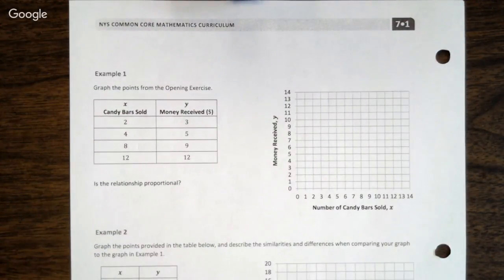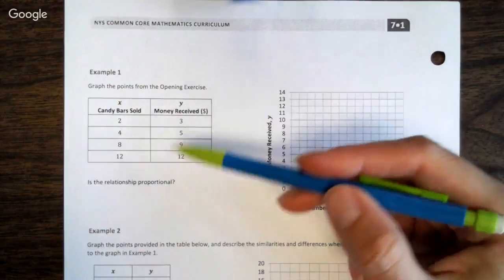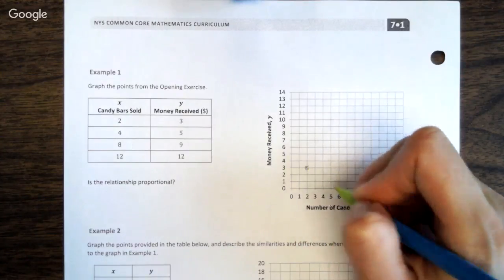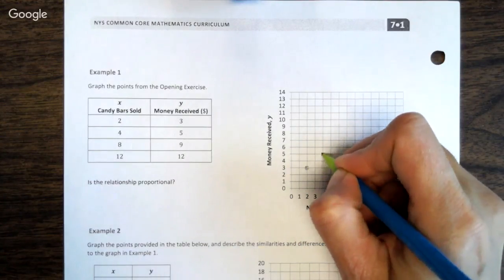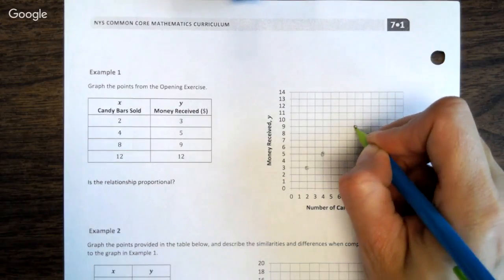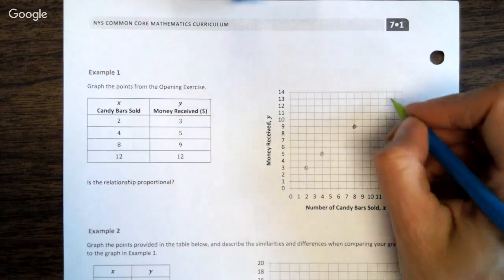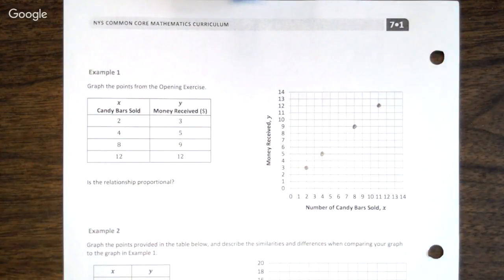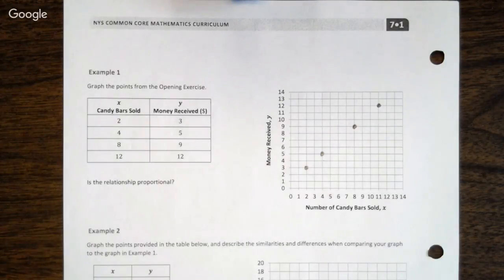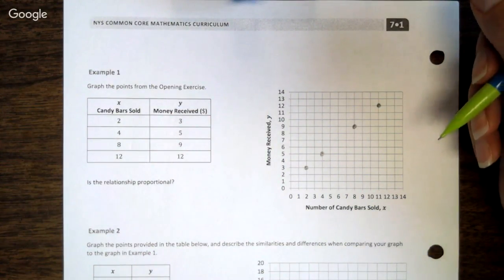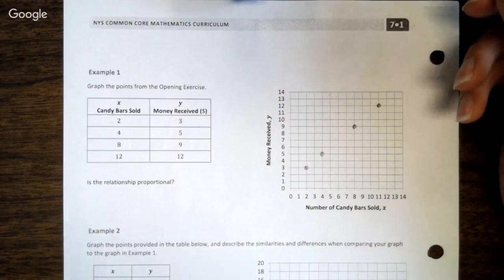All right, so graph number 1. It says graph the points from the opening exercise. This is the chart that we were given. So let's plot these points on the graph. All right.